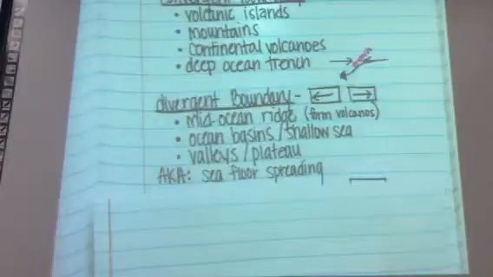So, divergent boundaries or mid-ocean ridges can also be known as seafloor spreading.